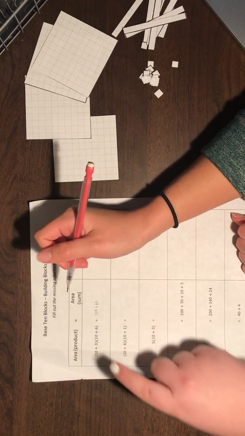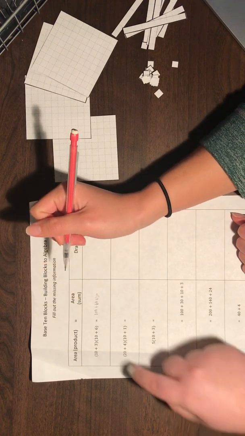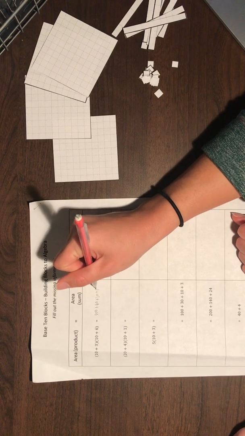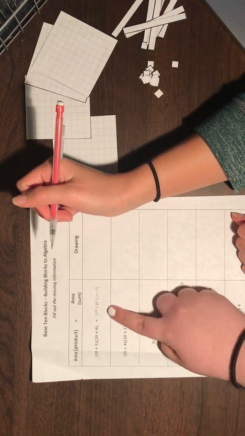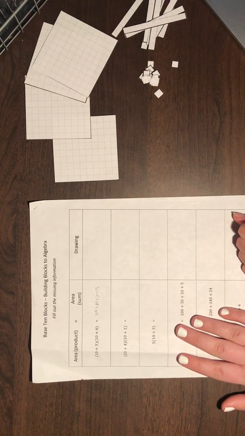Now what's 3 times 10? 30. All right, add 30. And what's 3 times 6? 18. Yes, you're going to add 18. All right, so now I want you to show me this with your blocks.